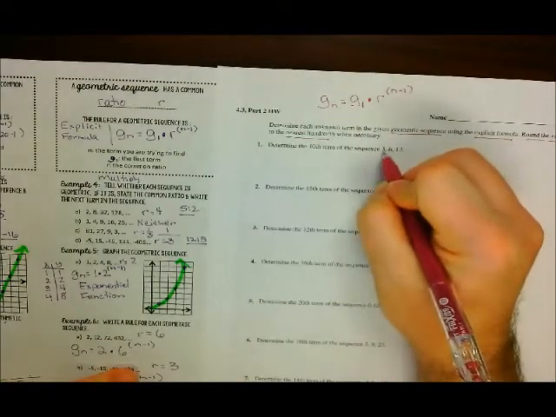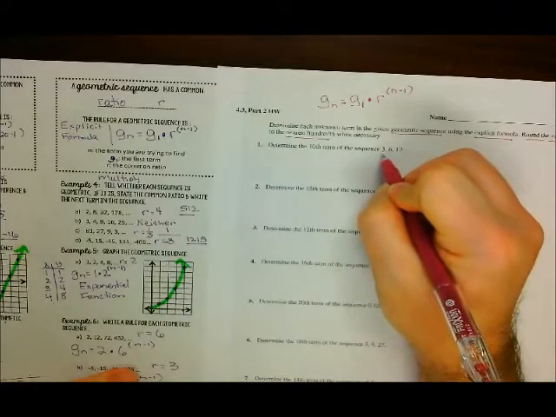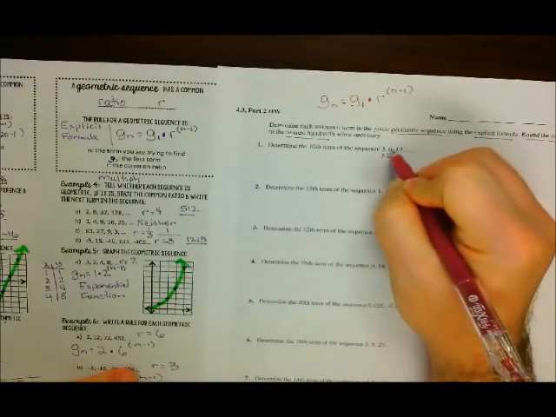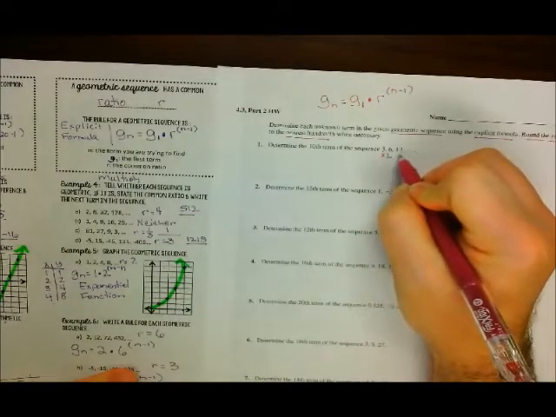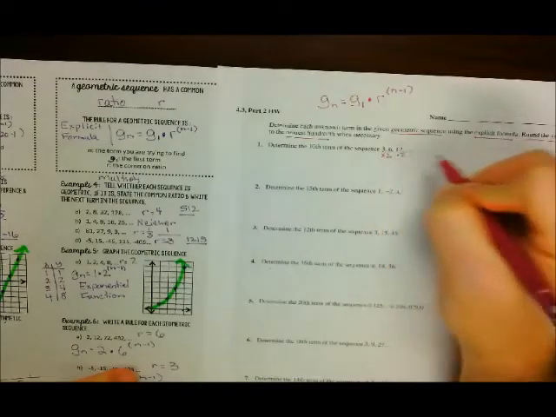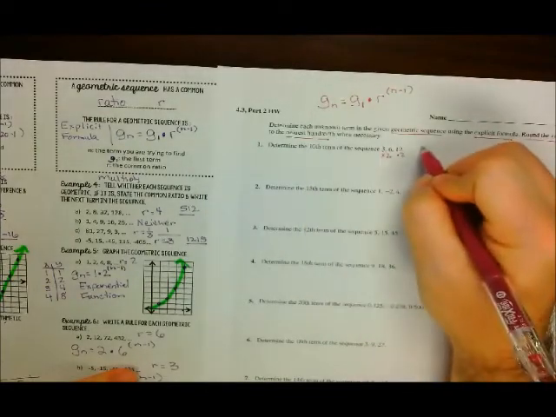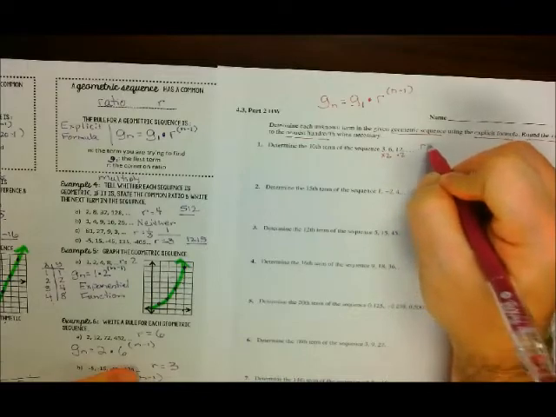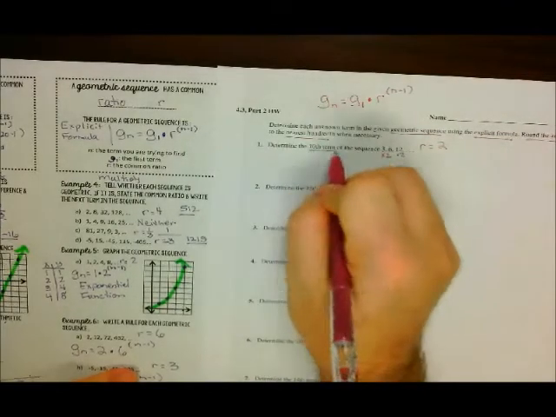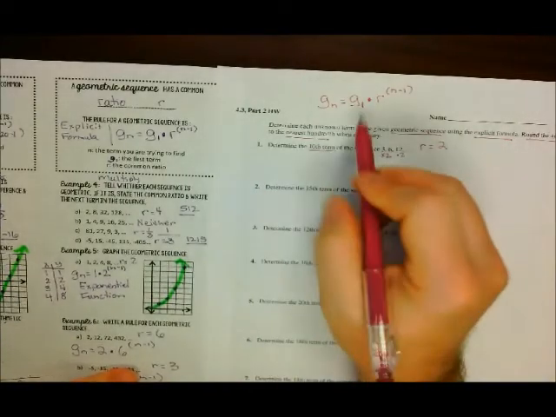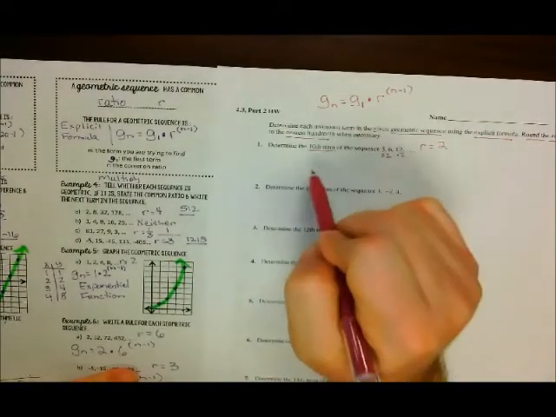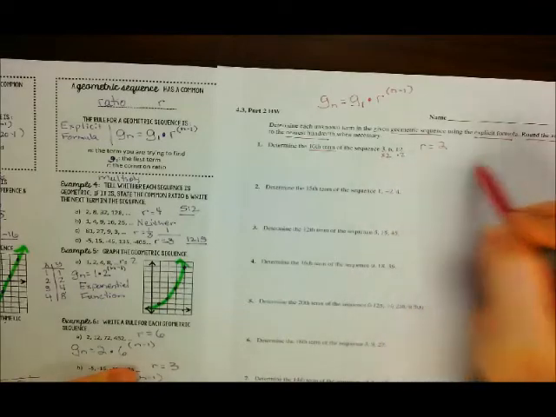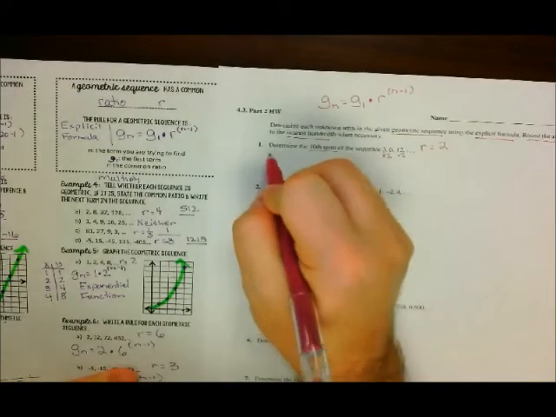When I look at this, to get from 3 to 6, it looks like I need to multiply by 2. If I get from 6 to 12, I also have to multiply by 2, okay? So in this process, I know that my common ratio is going to equal 2. I'm looking for the 10th term, so now we can use the explicit formula to find that 10th term without having to find all the ones before it.